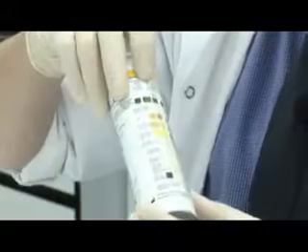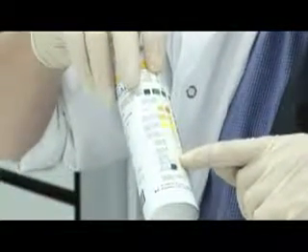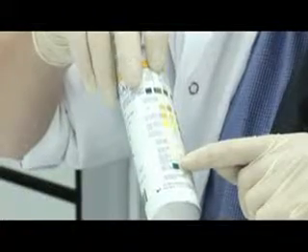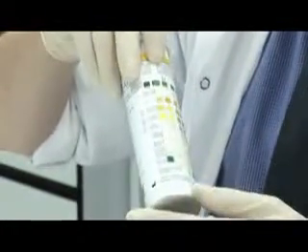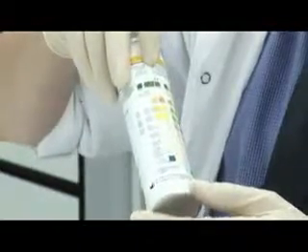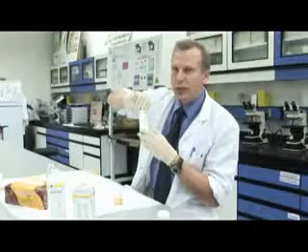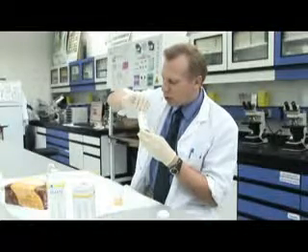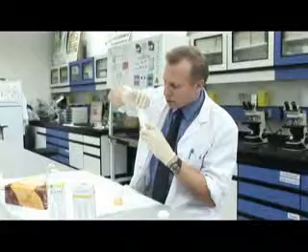Looking at the other squares, I think everything else is normal. So that's a nice green, that's pale. That's a normal pH for urine. Glucose is normal, ketones are normal, and we have other tests, urobilinogen and bilirubin, which are used for liver function. And we have leukocytes are normal.